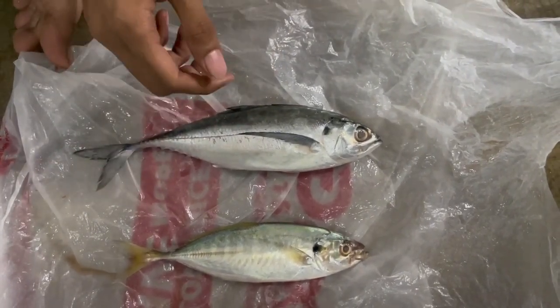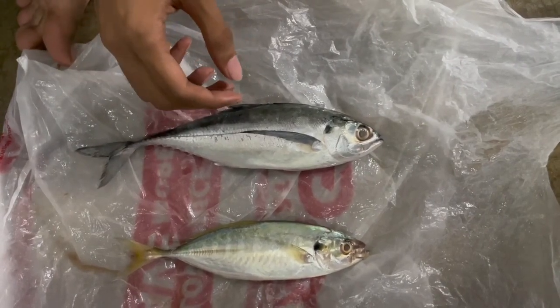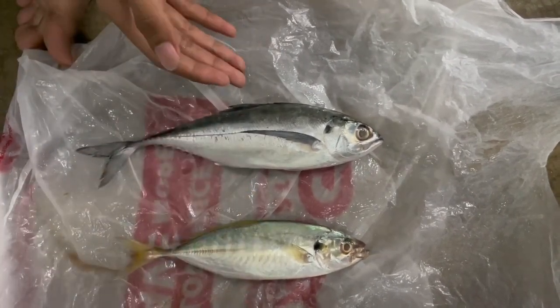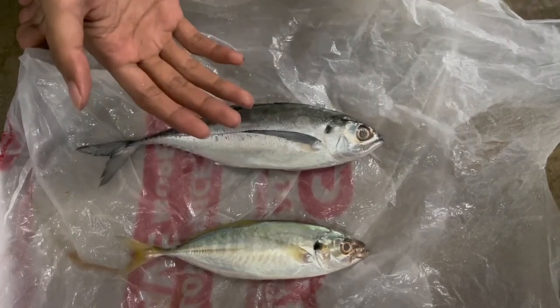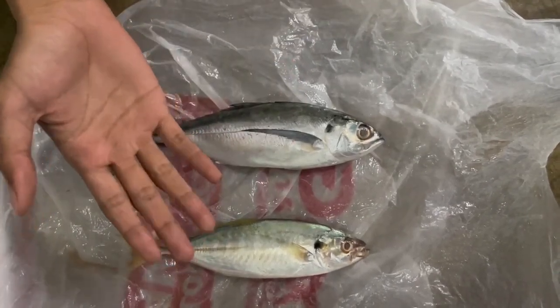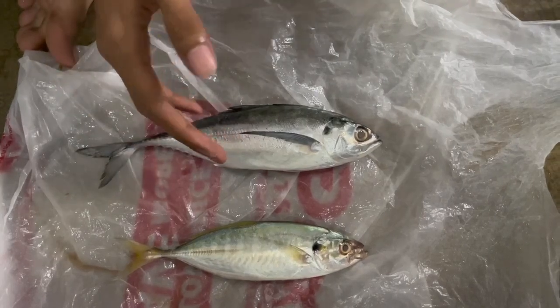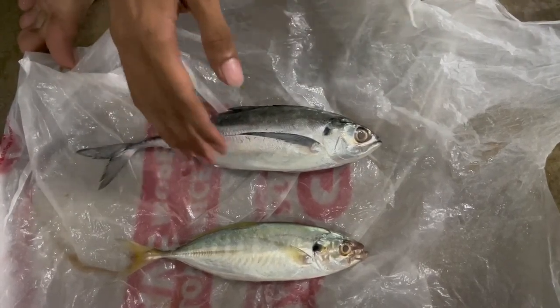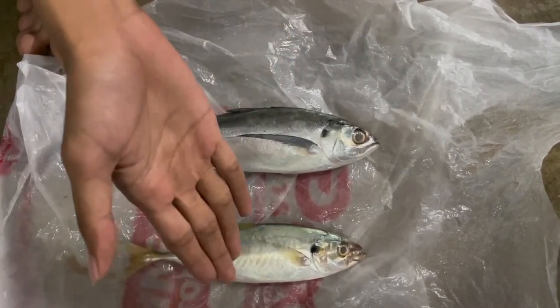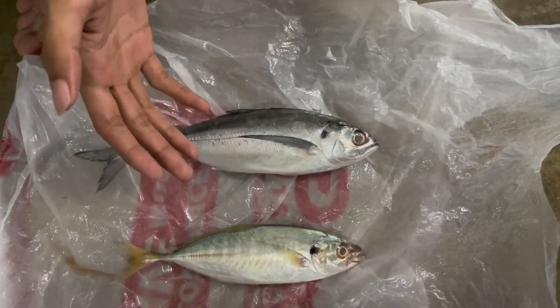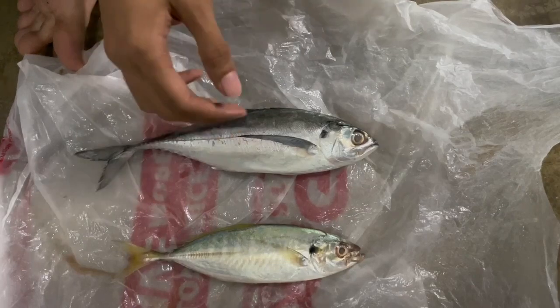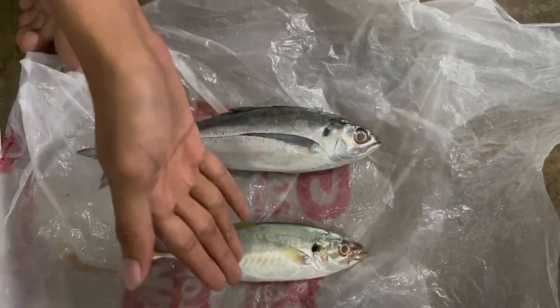The second difference that we will talk about is the size of these two fishes. Torpedo scat is generally larger than yellowtail scat. Torpedo scat can reach length up to 40 cm or more, while yellowtail scat tends to be smaller, typically around 20 to 25 cm. The next difference is the coloration between these two fishes.